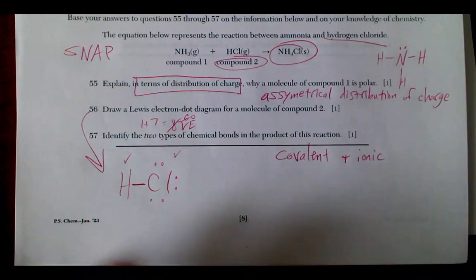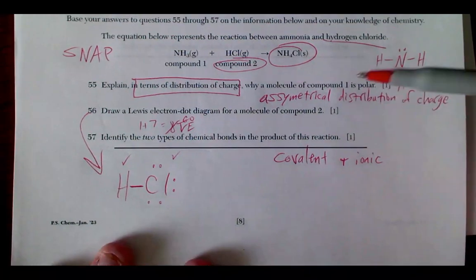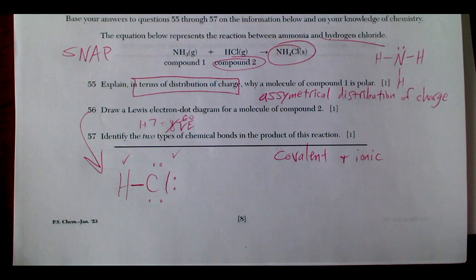Talked a little bit about metallic bonding too. That's just what's going on inside a metal. Covalent and ionic are your types of bonds. Any question that says which molecule has both covalent and ionic, it's asking you to find something with a polyatomic. Polyatomic ions in molecules have both covalent and ionic.